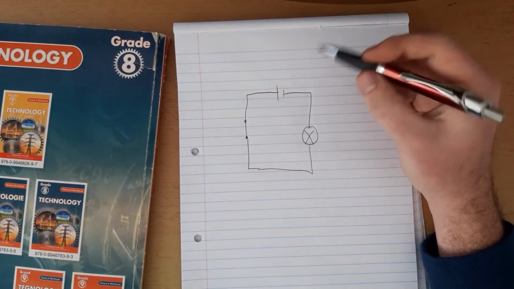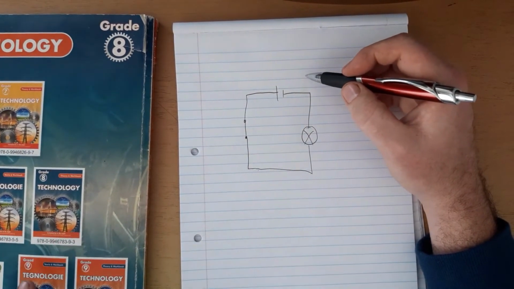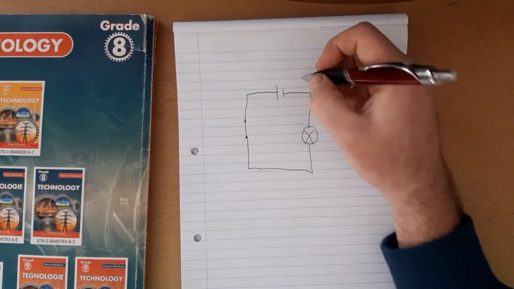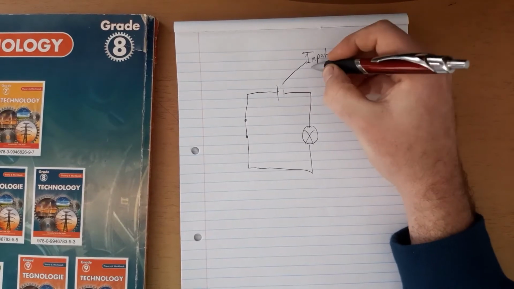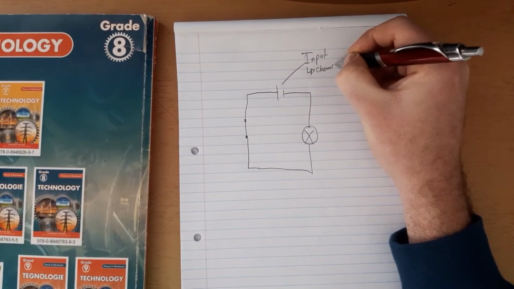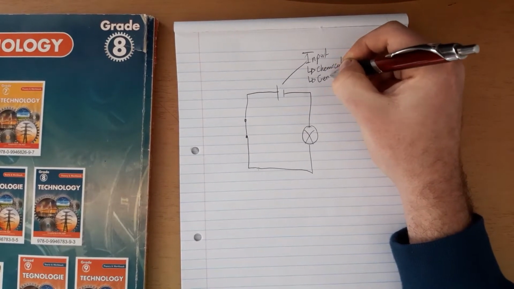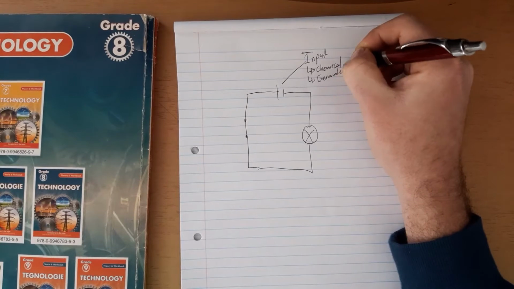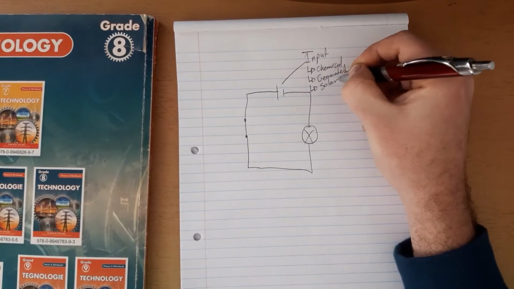output. Okay, so firstly, when we look at the input devices that you get, they talk about three main ones. Let's just quickly give them a heading here: input. Okay, they say it's broken down into chemical energy, generated energy, or solar energy.